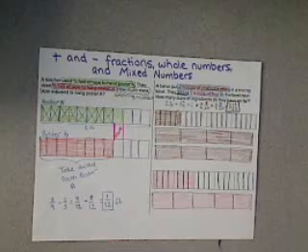All right. So there is another example of adding and subtracting with fractions, whole numbers, and mixed numbers.